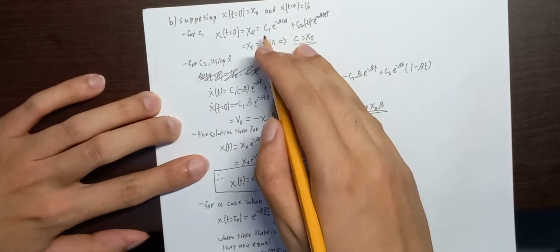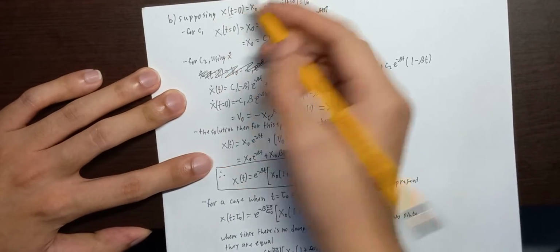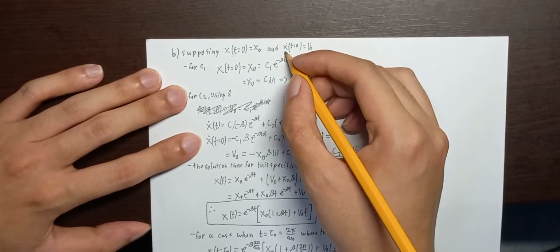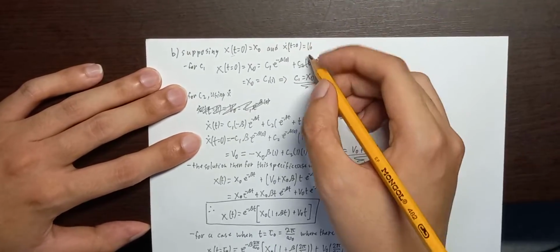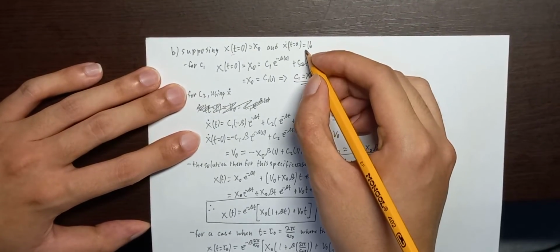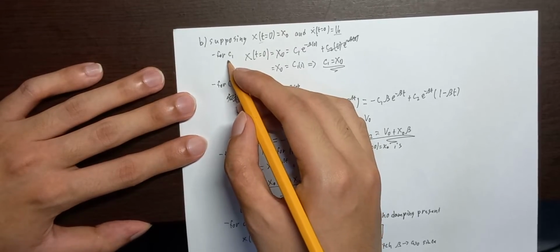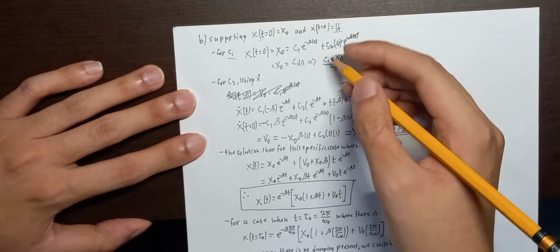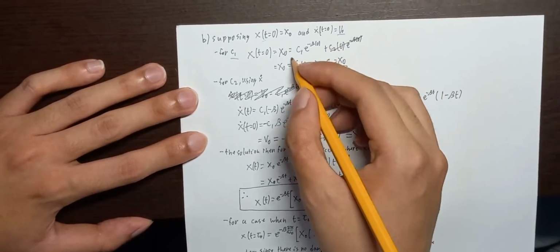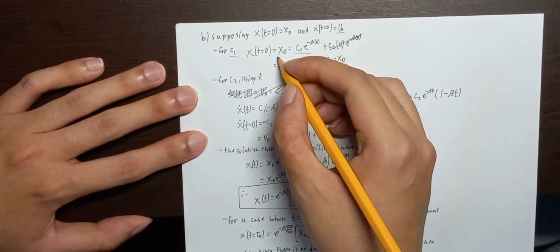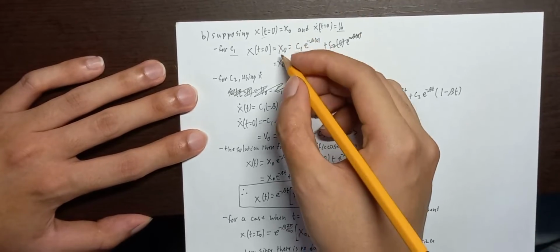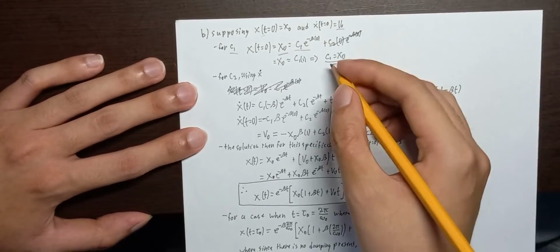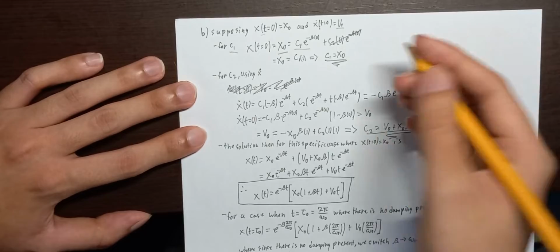Now for B, we suppose that at x(t) equals 0, we have the position x0, and at x dot t equals 0, we have the velocity v0, and we tackle C1, where eventually we get a value similar to letter A. But since at letter A we initially thought that x(t) at t equals 0 is equal to 0, this time we equate it to x0, which means that C1 in this particular case is x0.